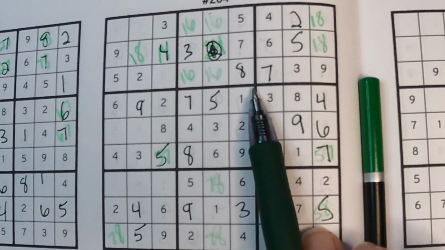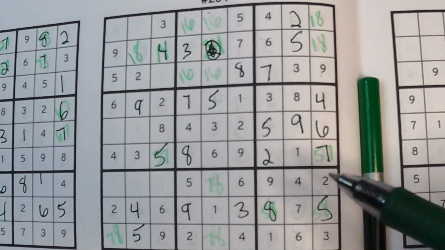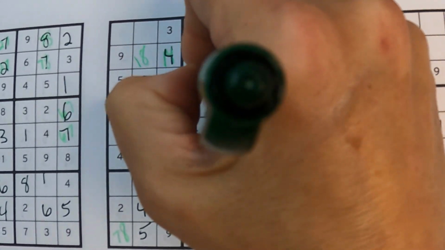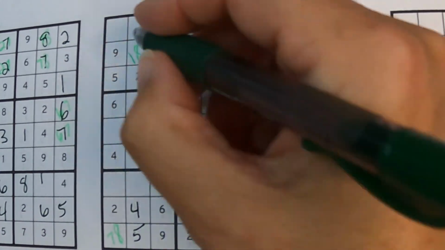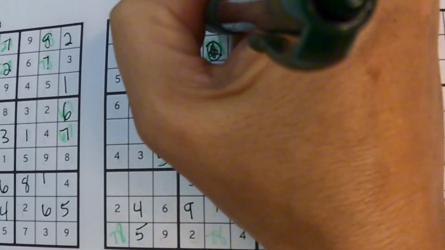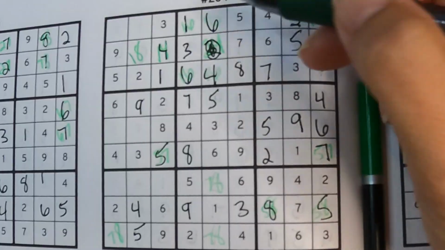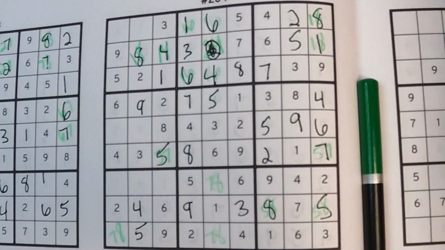For this row, we're missing 1, 4, and 6. We've got 1 and 6 here, so this is our 4. 6 here, so 1, 6, and that makes this our 1, 6. That 1 makes this our 8, 1, 8.